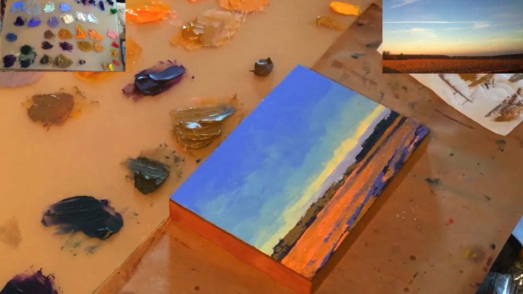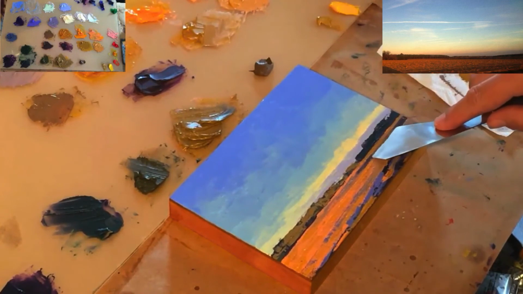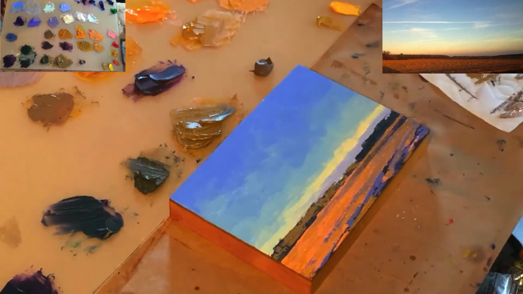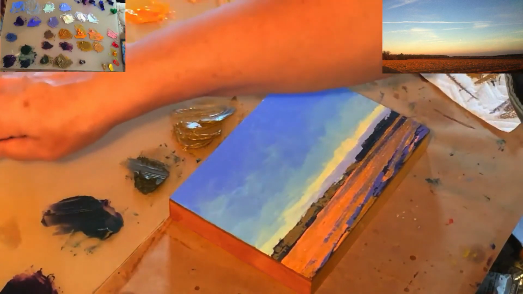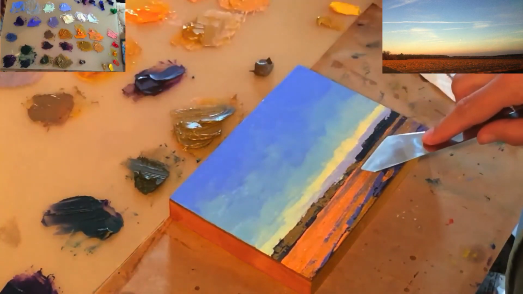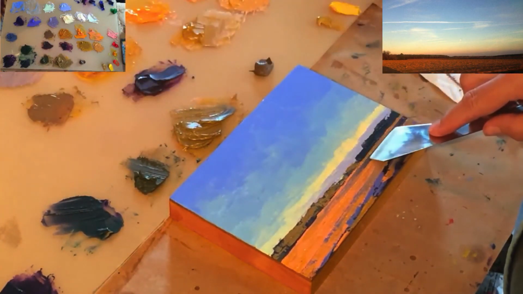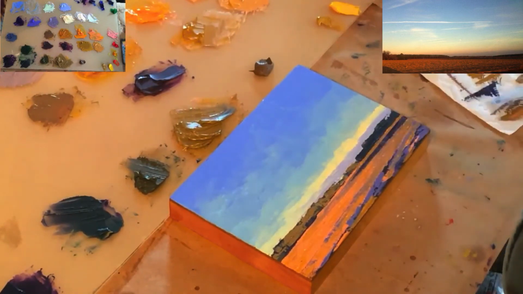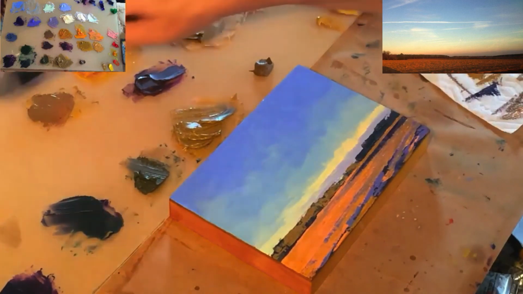So in that last stage of the painting, you need to spend as much time making very small adjustments, and looking and thinking, as you do actually painting. So work more slowly as you get towards the final stages of the painting.